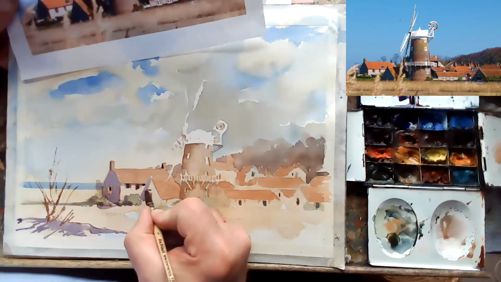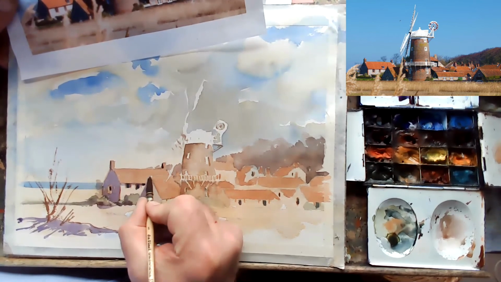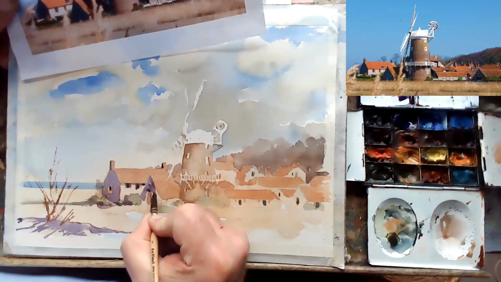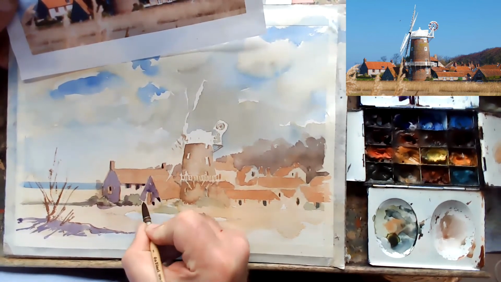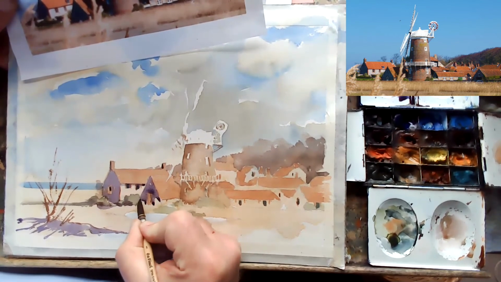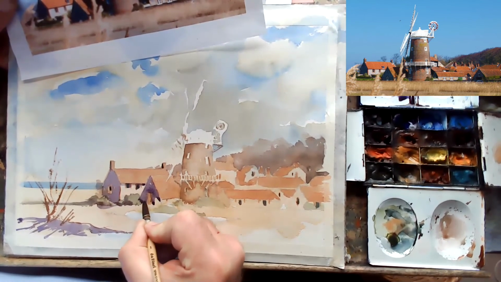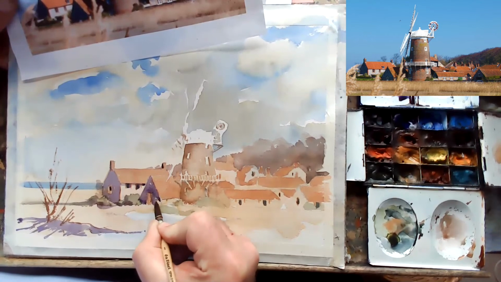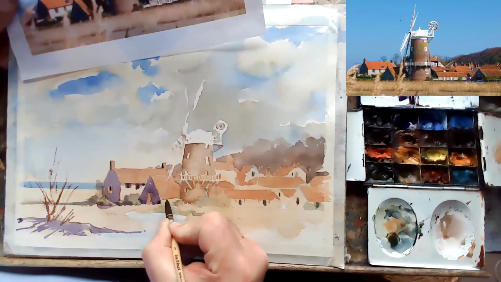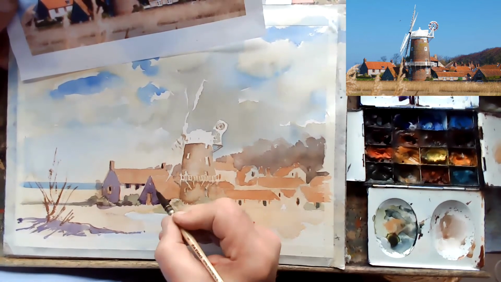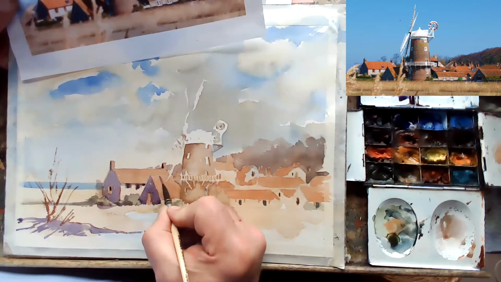And they don't have to be purple. It's just that I tend to do it. It's one of my little tricks, but get used to the way you want to do it. There's going to be a lovely, lovely glaze now over this bit.